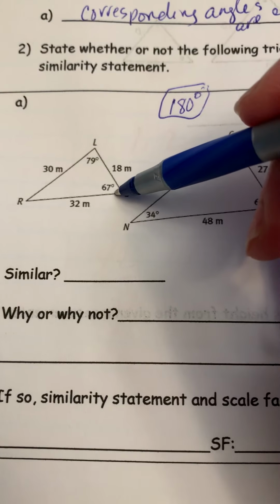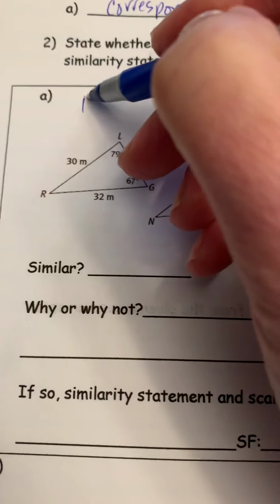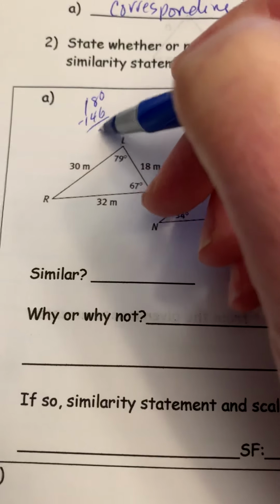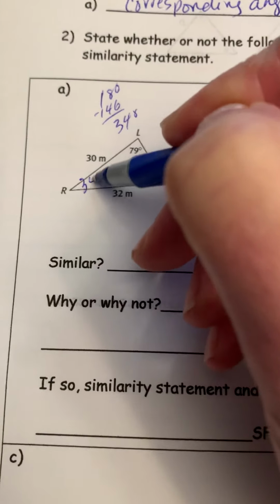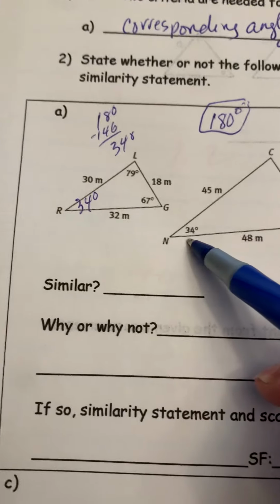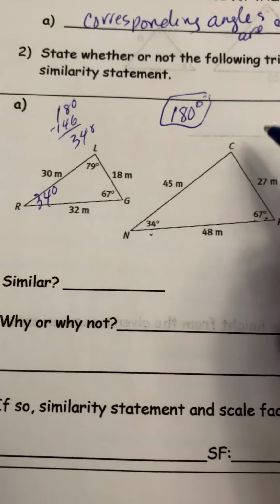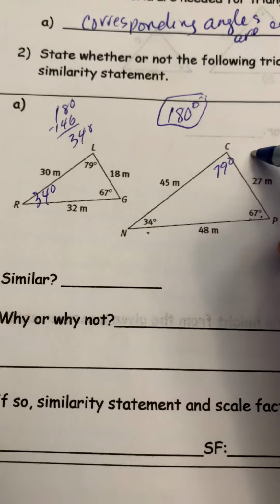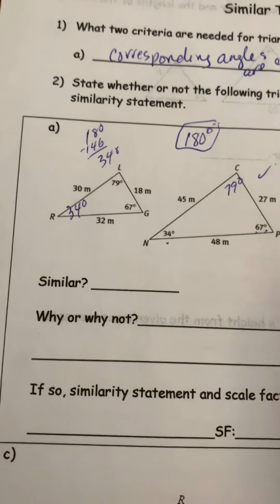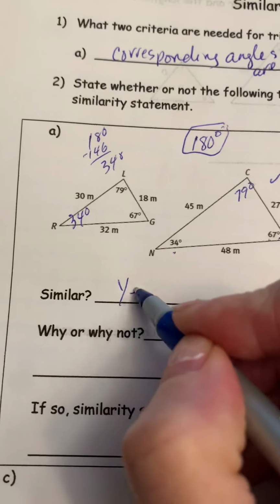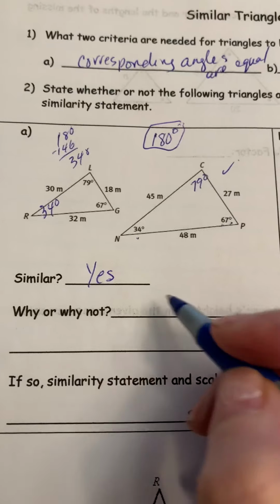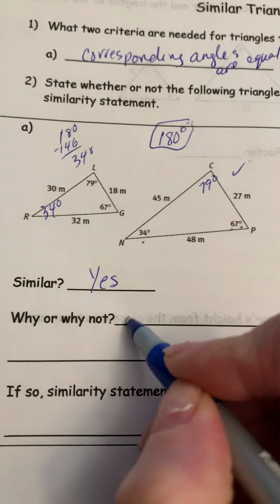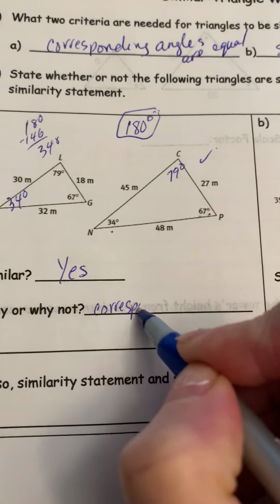79 and 67 is 146. And if we took 180 and subtracted 146, lo and behold, we get 34. When 34 is here, 67 is here, so no brainer. 79 is going to be up here, so it checks that box, right? Okay, and now they are similar. Why or why not? See A and B, corresponding angles.